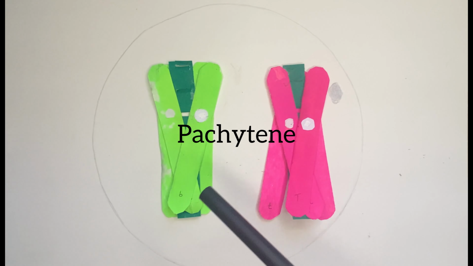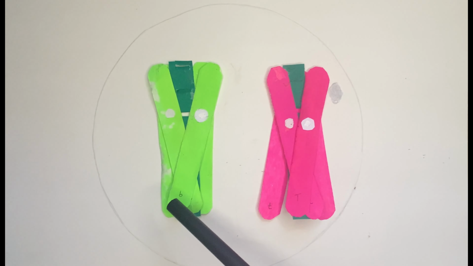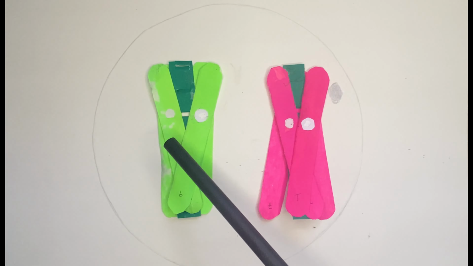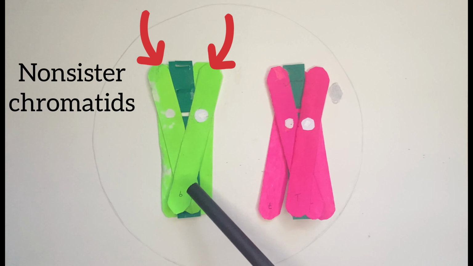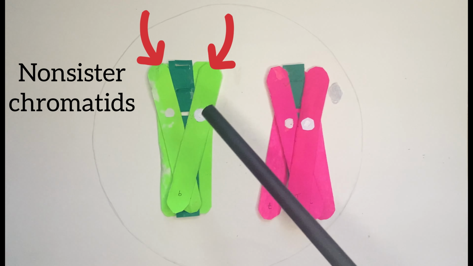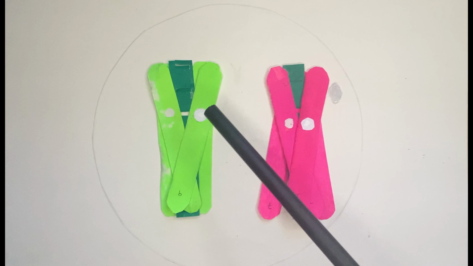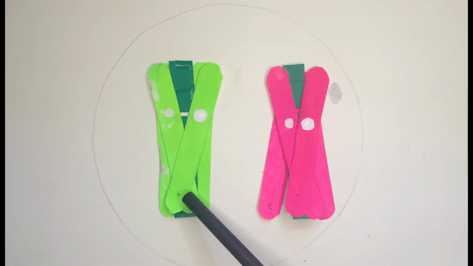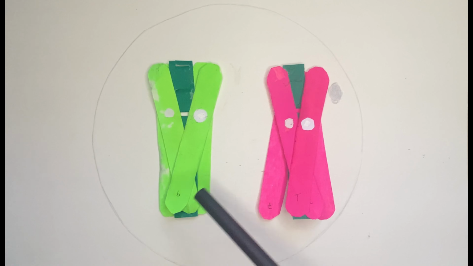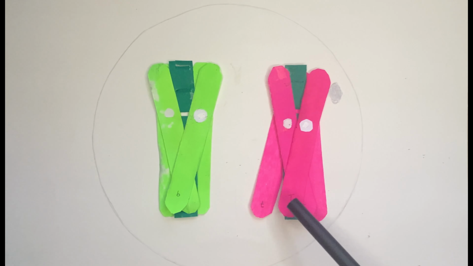During the pachytene stage, one chromatid of each homologous chromosome overlaps or crosses over a corresponding non-sister chromatid of the other homologous chromosome at one or more points. These crossing points are called chiasmata.